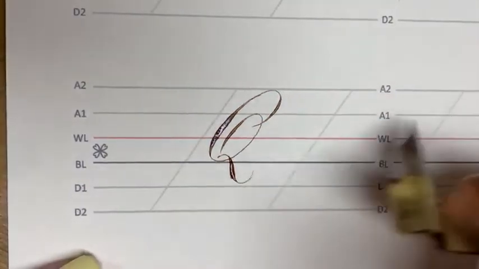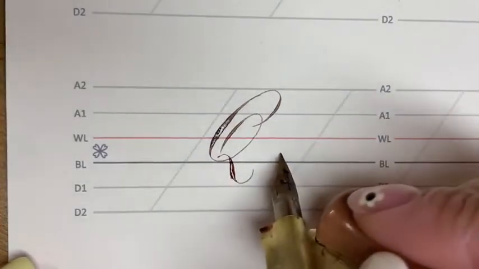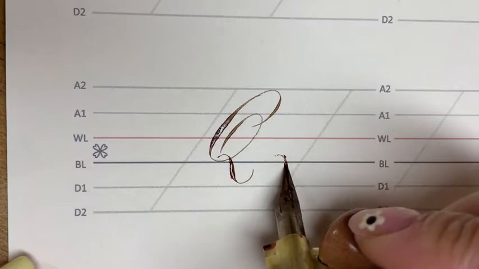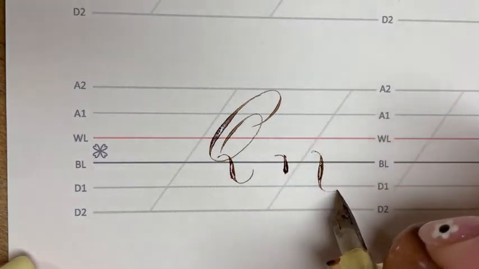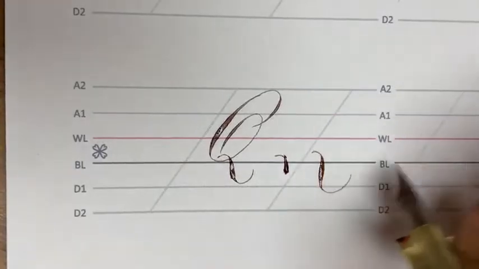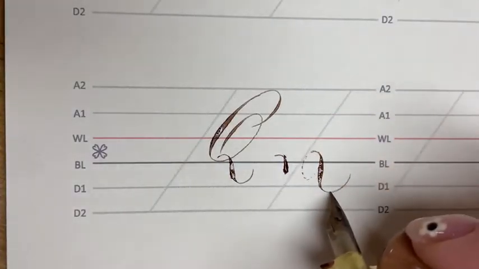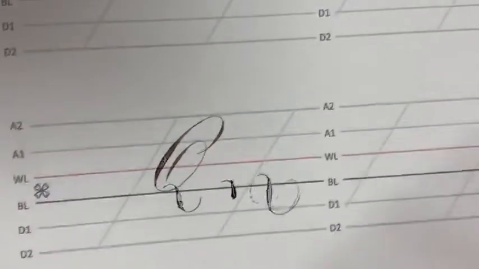Okay, and I'll do one more time. So this is thin, thick, thin. Okay, now regarding this compound curve, you will notice that you should be able to fit an oval, and there's another oval. So let's rewrite this one more time.